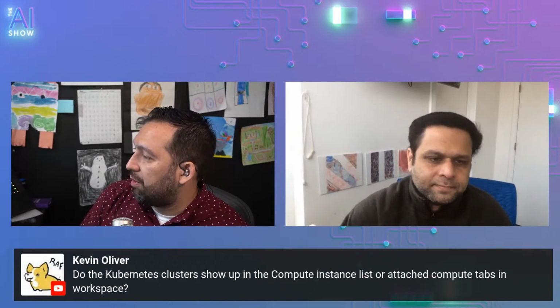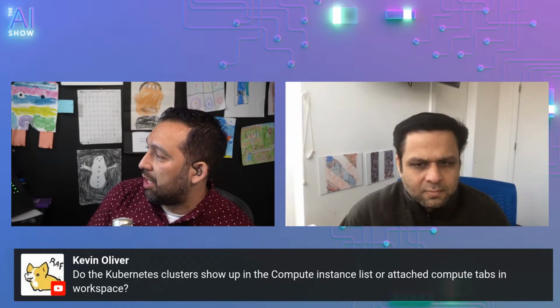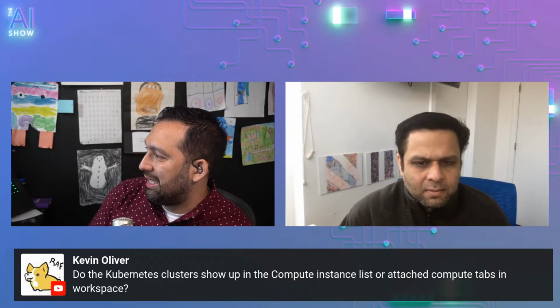So here's a question from Kevin. Do the Kubernetes clusters show up in the compute instance list or attached compute tabs in the workspace? They only show up in the attached compute tab, because that is where all the attached compute clusters that you bring to Azure Machine Learning are listed. Compute instance is a managed instance that only shows up in the compute instance tab. Got it. So it'll show up in the attached compute, correct? Yes.